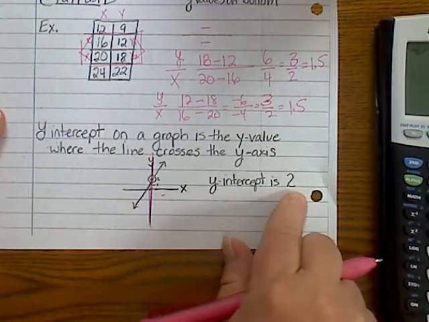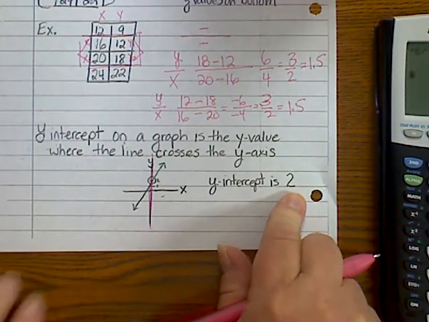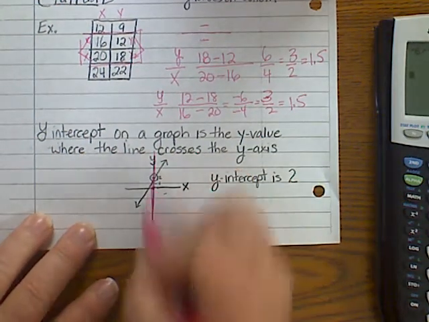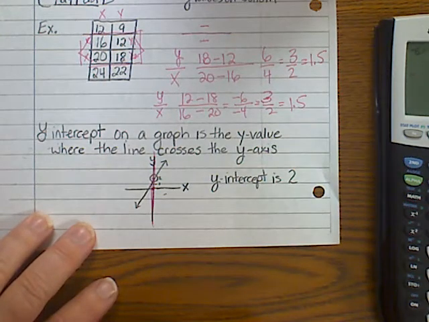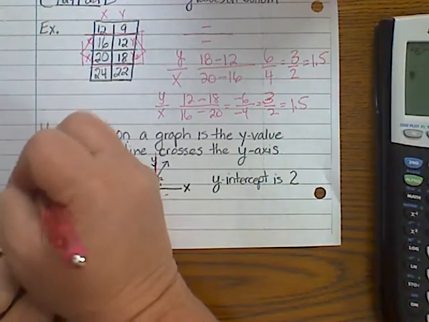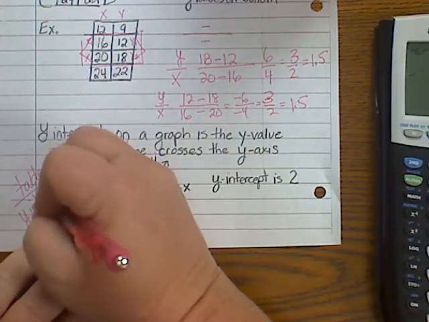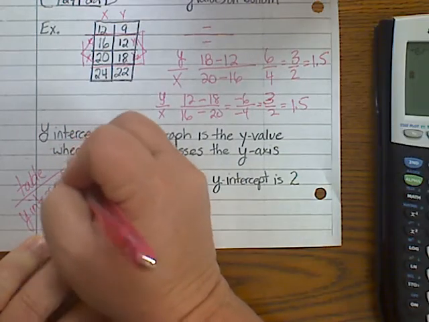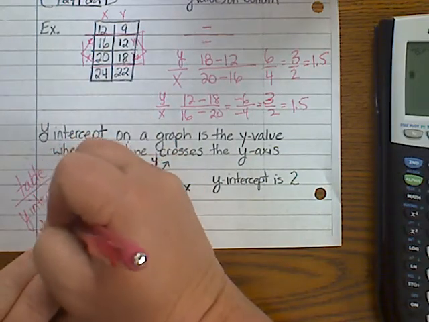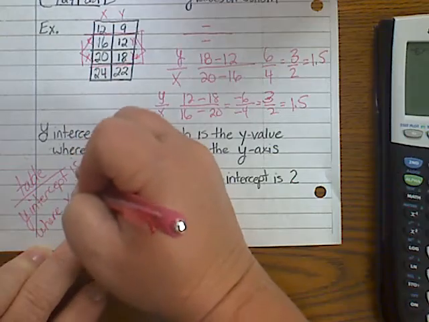The y-intercept is 2. Now, what is the x value where that line is crossing? 0. So if you're given a table, okay, the y-intercept is where x is equal to 0.